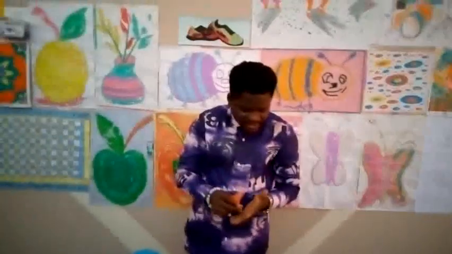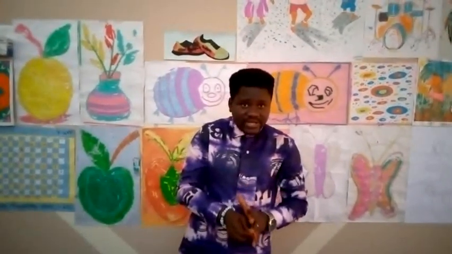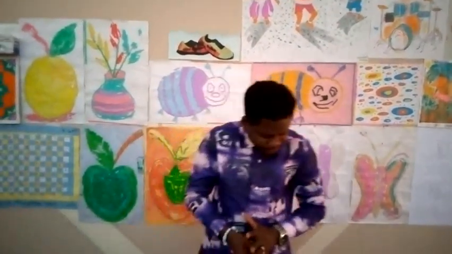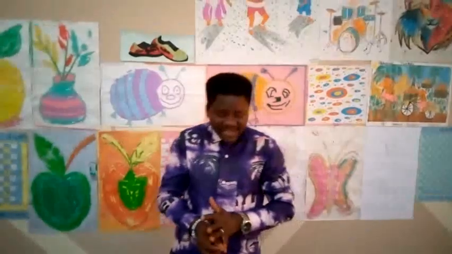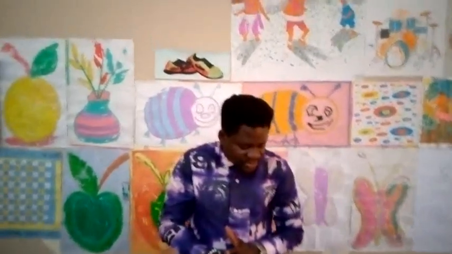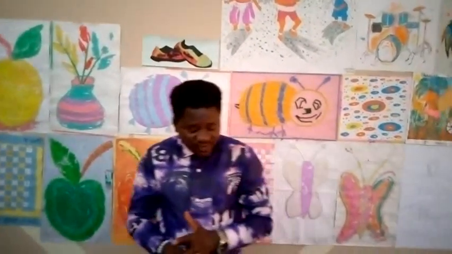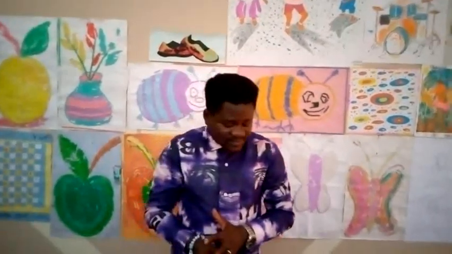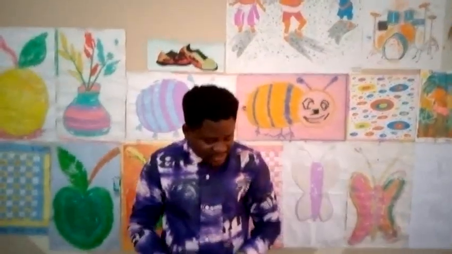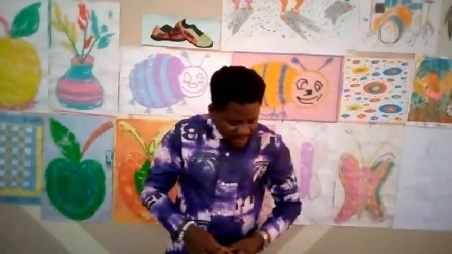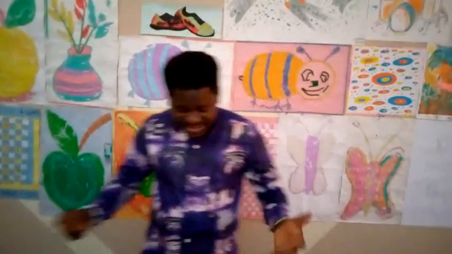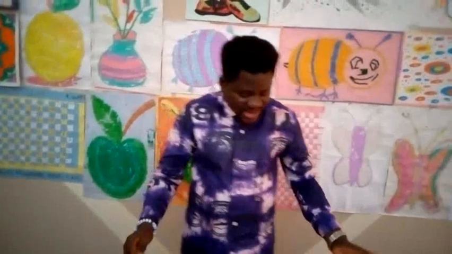Now, as a way of evaluation, as a way of recap, let me explain the topic over again to you for better understanding. Remember, I said a collage is the art of making artworks with the use of colored pieces of paper, colored pieces of cardboard, magazines, colored pieces of newspapers, and the likes. That's exactly what we have done here today. And if you could remember, I told you some of the materials needed to make these collage designs.